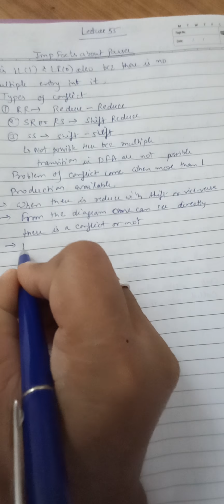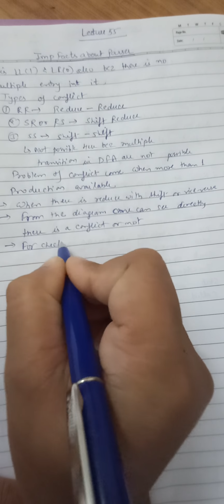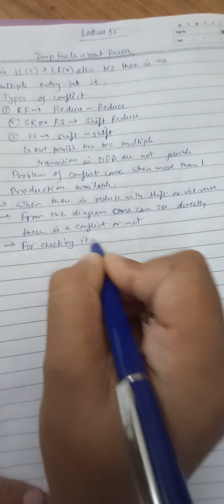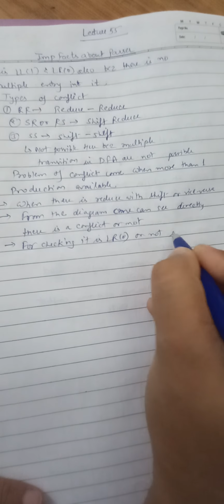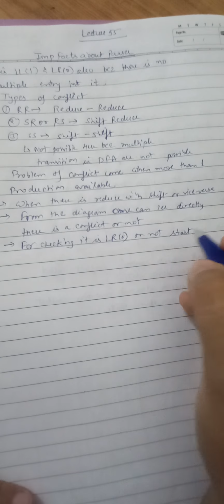For checking whether it is LR0 or not, start checking from the starting state.